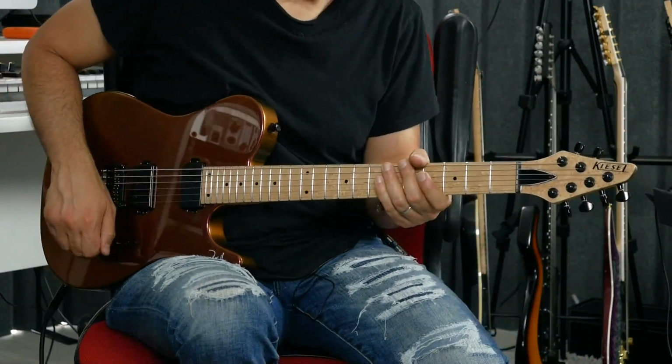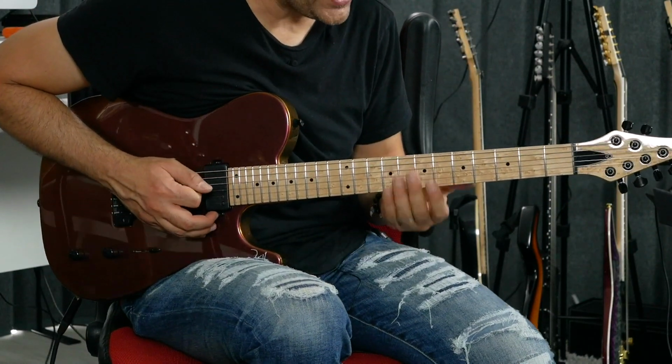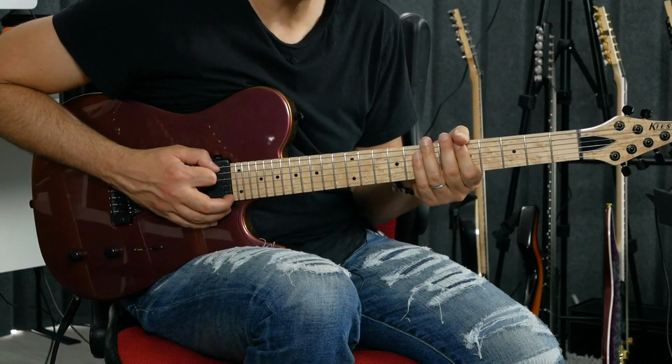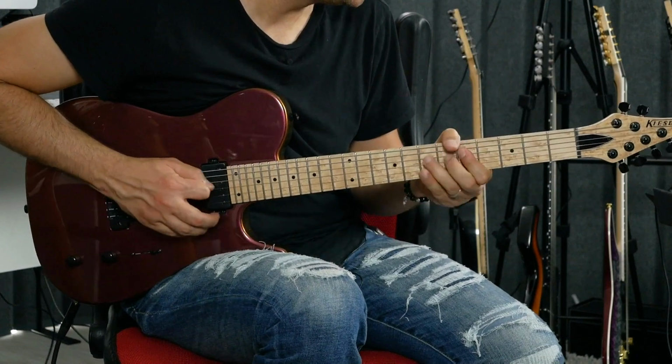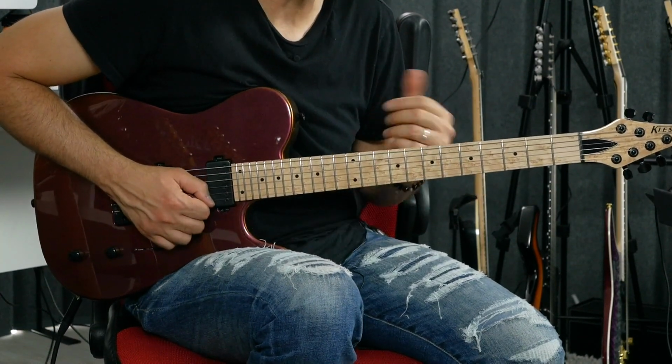These are movable. I'm going to start with the minor one, which you probably are comfortable with already. I'm going to do that in A, low E string, 5th fret. We have 2 notes per string. We have frets 5, 8, 5, 7, 5, 7, 5, 7, 5, 8, and 5, 8. That is a minor pentatonic.